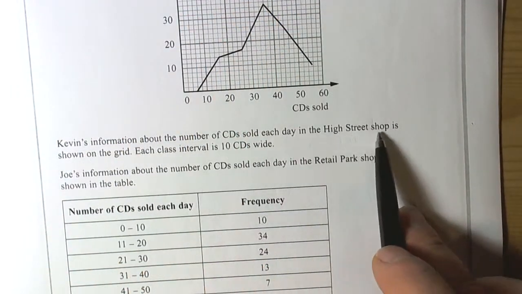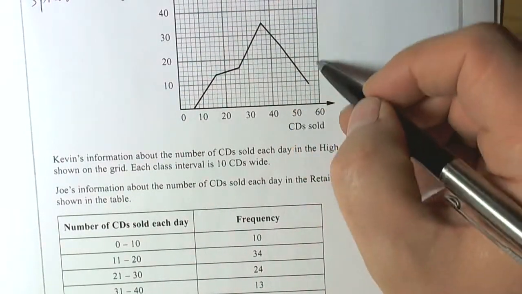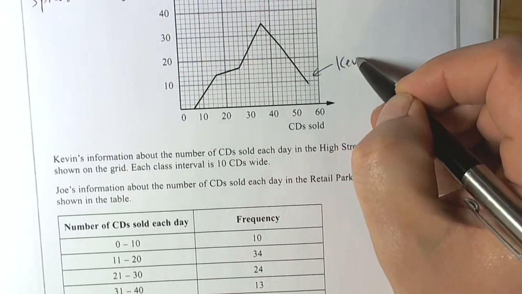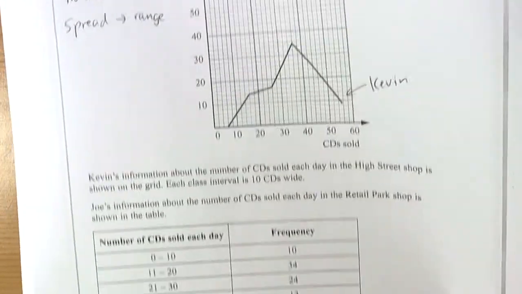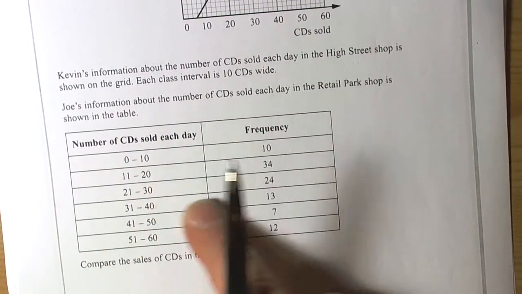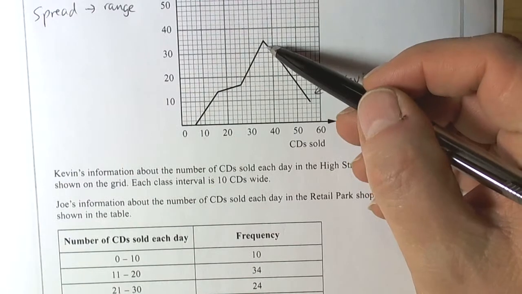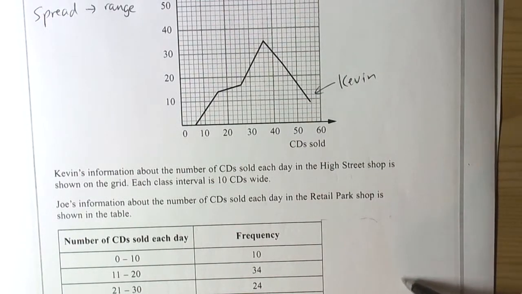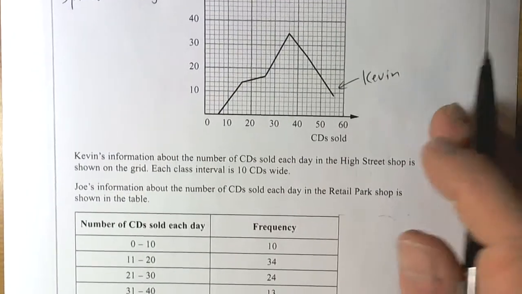We've already drawn one graph. So Kevin's shop in the high street, they want to compare. Kevin's information about the sales in the high street is shown on the grid. So this is about Kevin. Again, it's important we highlight and label so we know what we're talking about, because it's a compare question. And Joe's information has been given in the table. So we can do this in two ways. We can take the information here and write it against here, so that we can look at the numbers and compare like with like, or we could plot the graph and then compare the graphs. Either way would work.